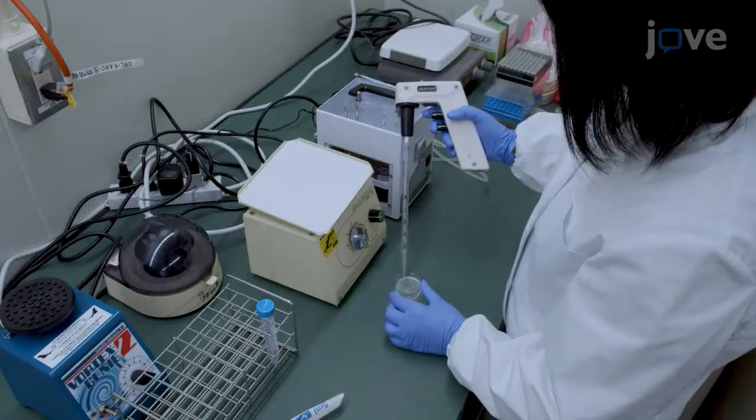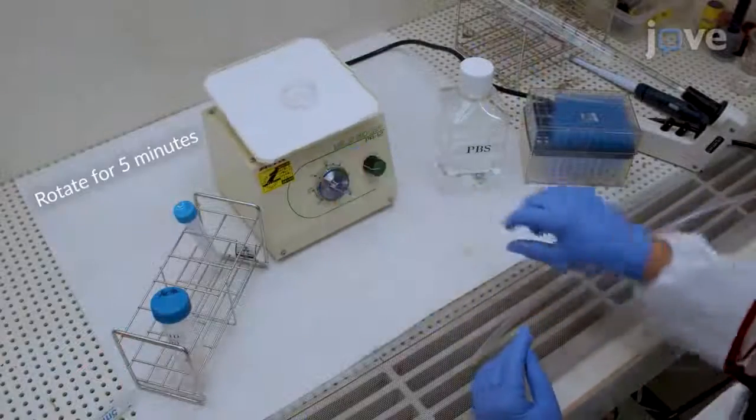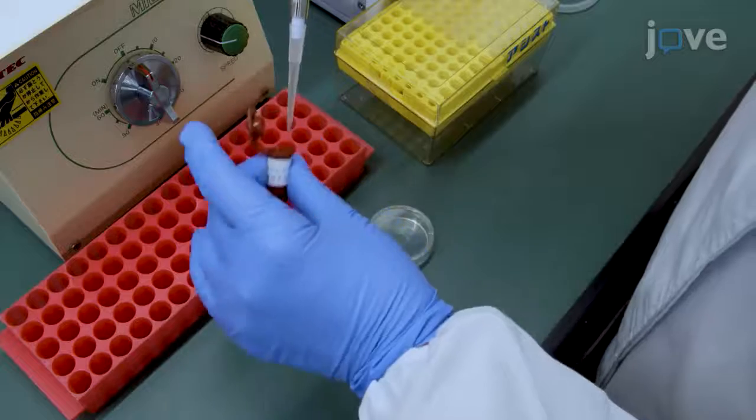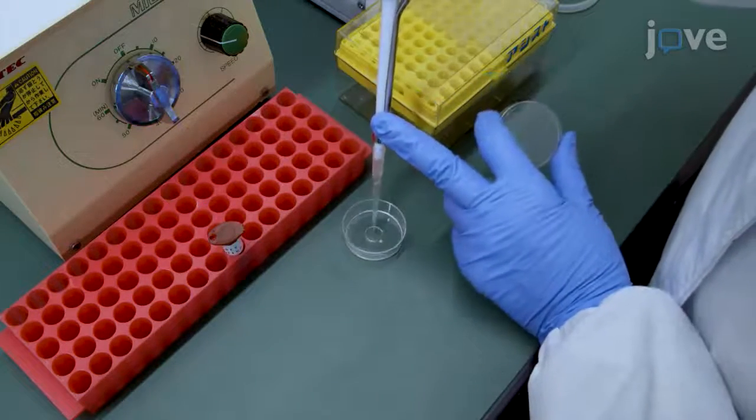Permeabilize them with 2 milliliters of 0.1% Triton X100 in PBS while rotating, and repeat the washes with PBS. Then stain the cells using a standard antibody staining protocol as described in the text manuscript.